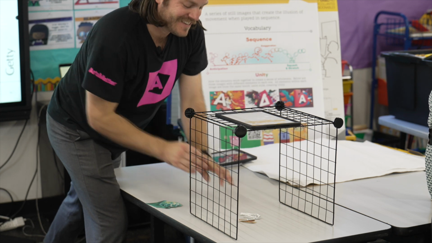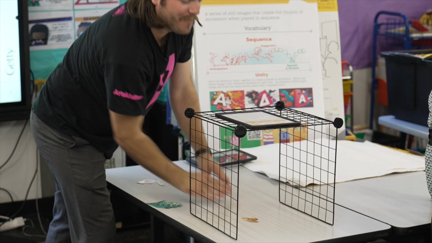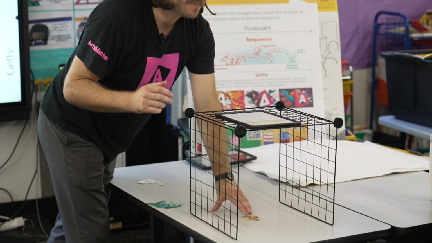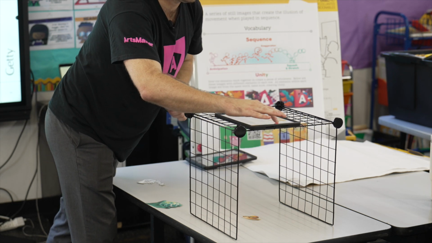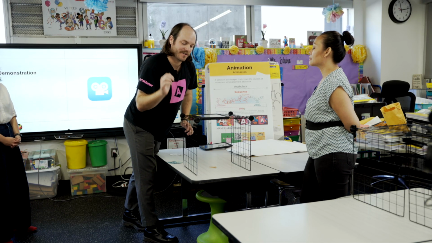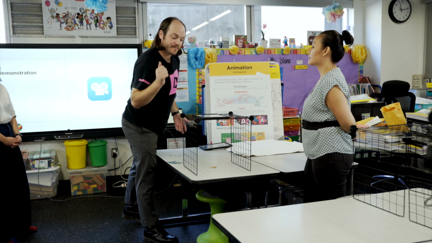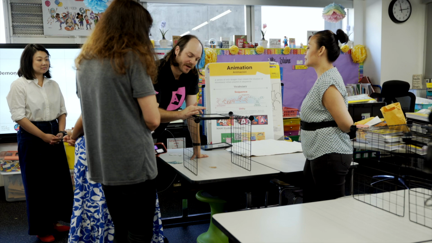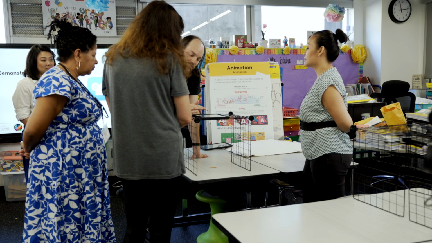Ta-da! And then if I wanted to do a camera move, I could just zoom in just a little bit. Yeah, exactly. Zoom in a little more. Zoom in a little more. Okay. Now we play it back. There's our little animation. Oh, and I can loop playback real quick.